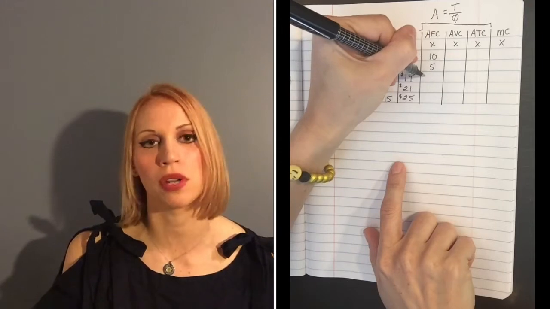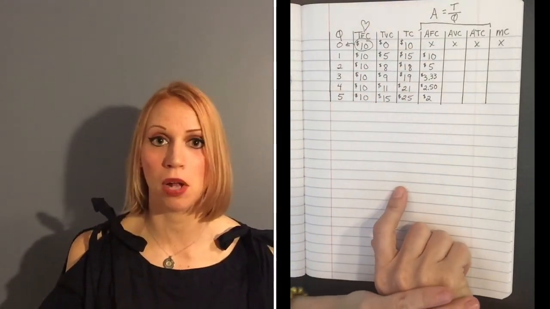Now look at the next 3 columns. The next 3 columns are all average cost. So if you're looking for average fixed cost, you want to keep your fixed cost terms together. You're going to take your total fixed cost numbers and divide them by quantity. So you're going to do 10 divided by 1, 10 divided by 2, 10 divided by 3, and so on and so forth. Notice that these numbers are always getting smaller because we're taking that total fixed cost number that never changes and we are dividing it up over more and more units of output. So average fixed cost always gets smaller.